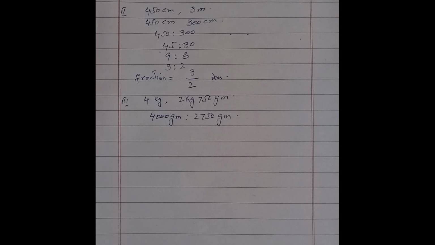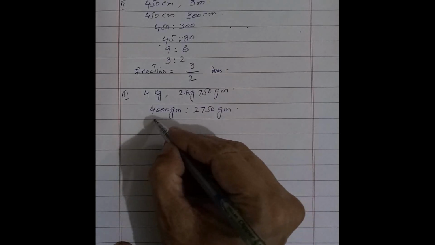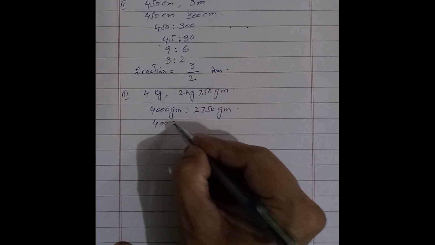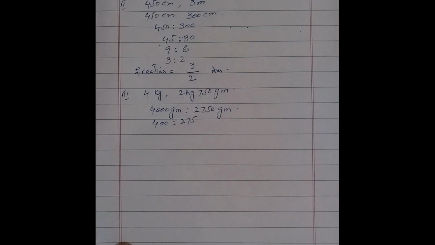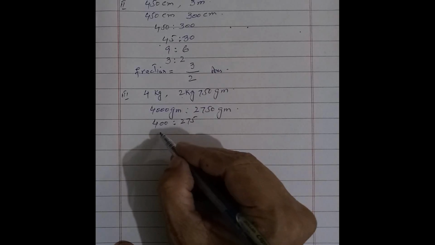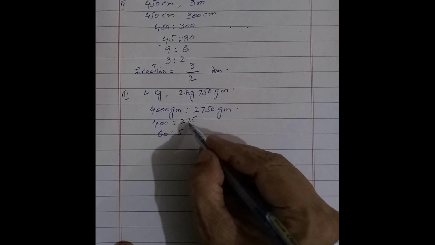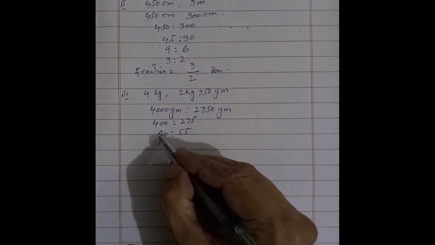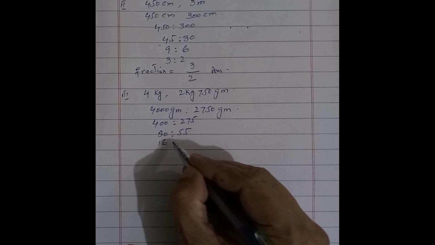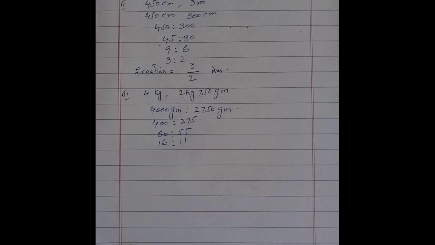Now we simplify them. First we divide both values by 10, we get 400 ratio 275, and then divide by 5, we get 80 ratio 55, and further we divide them by 5, we get 16 ratio 11.